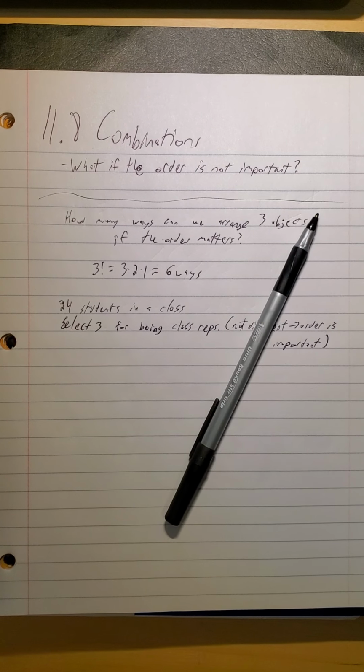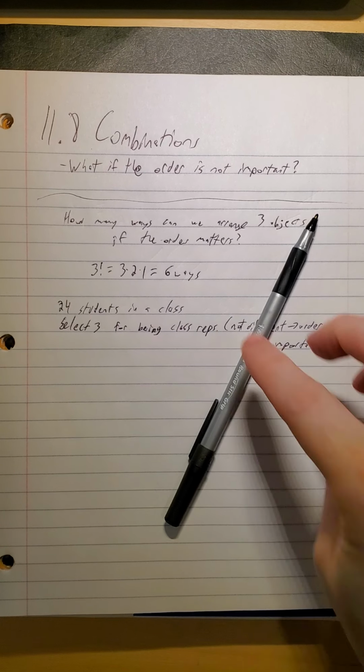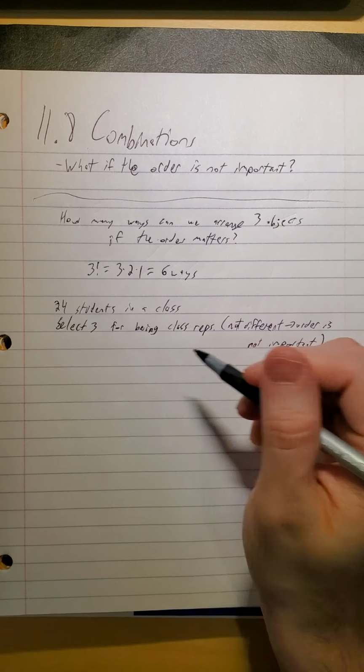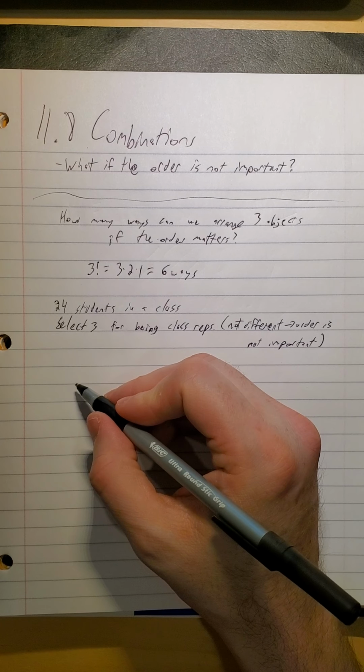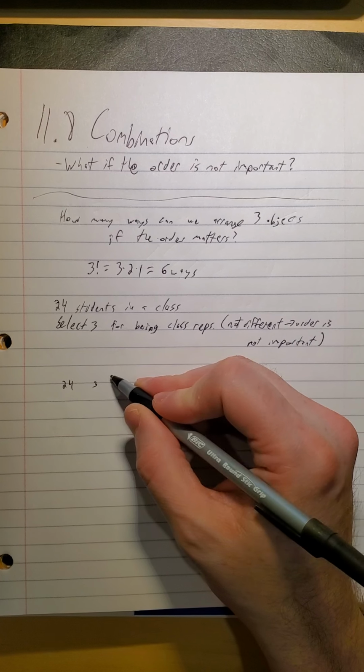So if the order did matter to us, then we would use the n factorial over n minus k factorial. I'm going to leave a little space in between there.